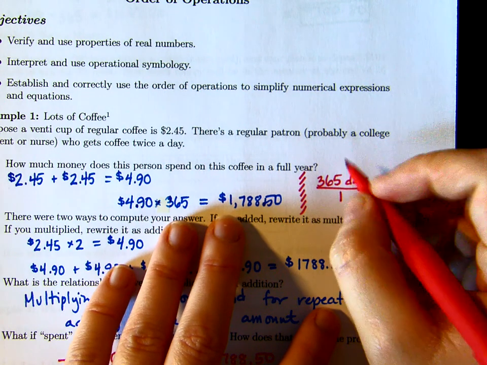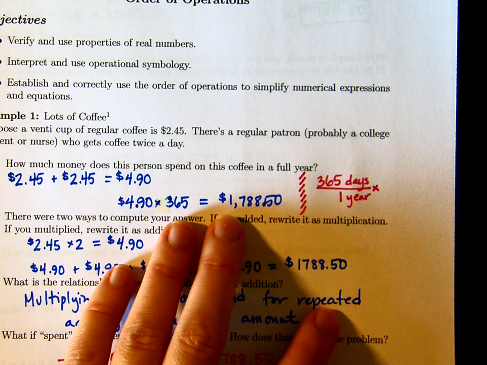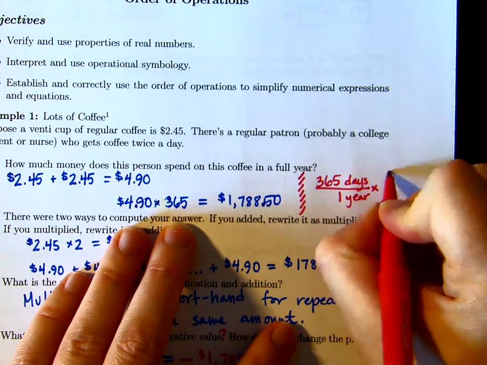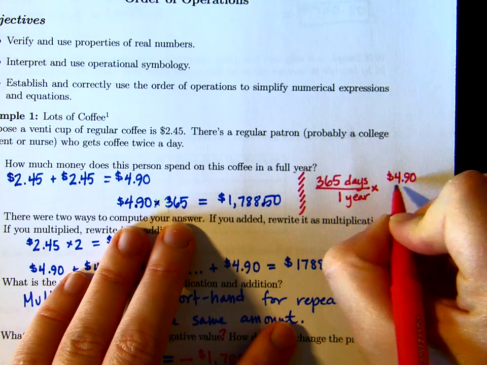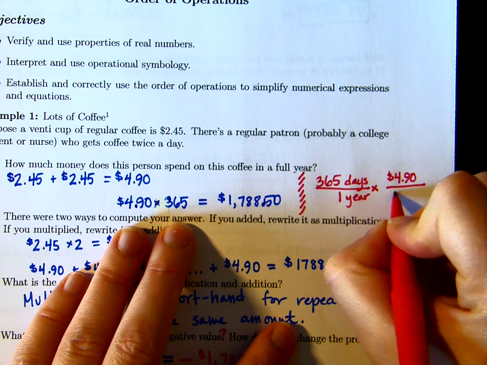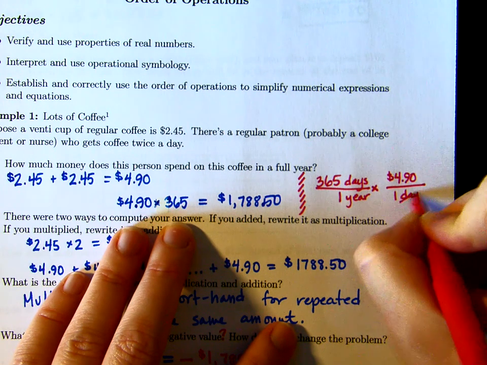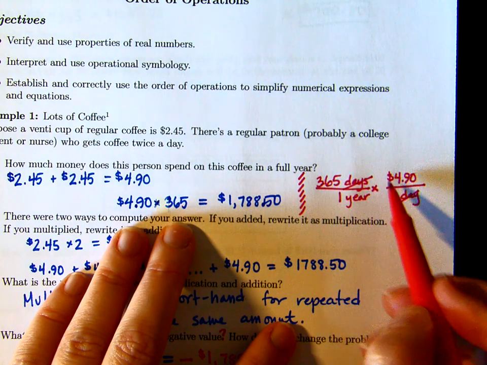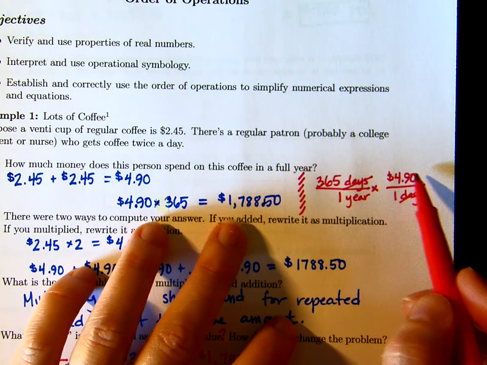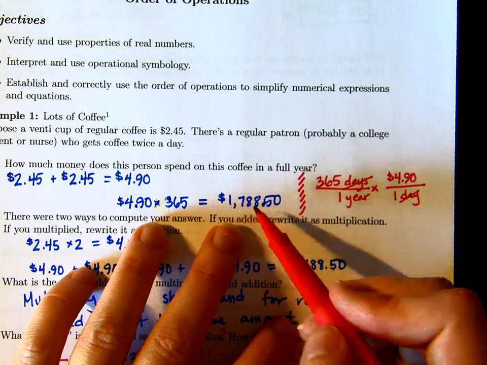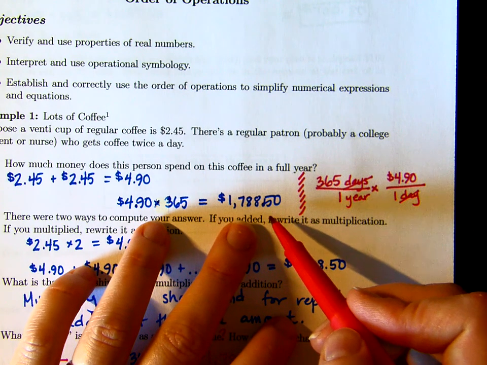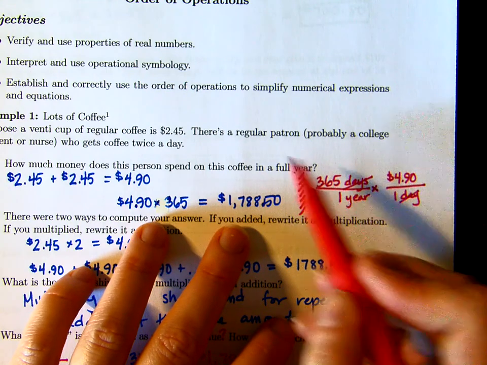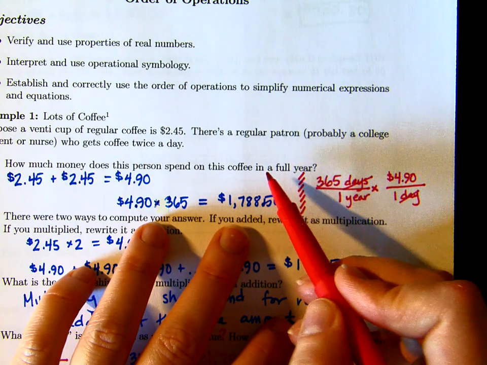Or I could actually put year here, why not? Times this 490, but that 490 was actually dollars per day. Okay, so when we multiplied this, we found 365 times 490 was $1,788.50, and that was dollars per year. So dollars in a full year.